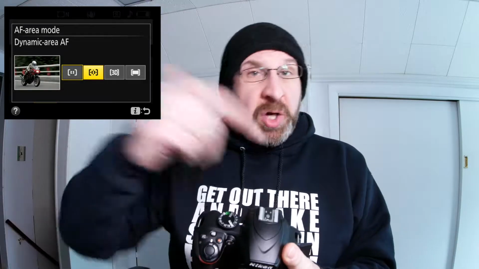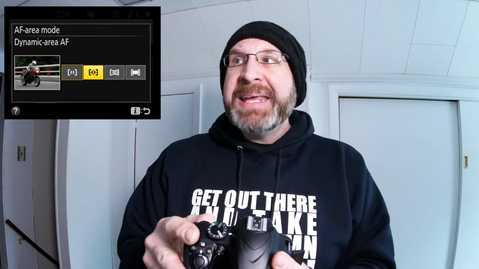And just like all of these other settings in manual mode, this is something you're going to need to change back when you're done. So if you go to shoot a sports game and then you're going to go out and take some landscape photos the next day, you're going to want to come back into here and reset the focus point mode to single point autofocus and change your focus mode back to AF-S mode. So that's how you change and use the focus modes and focus points on your Nikon D3400.